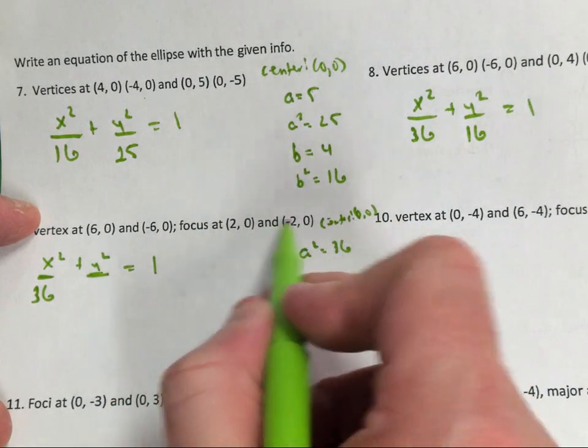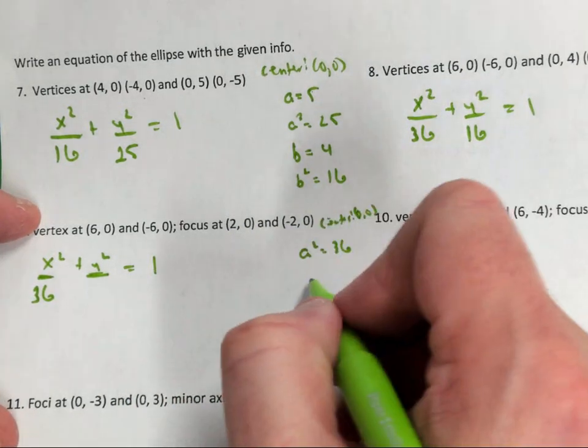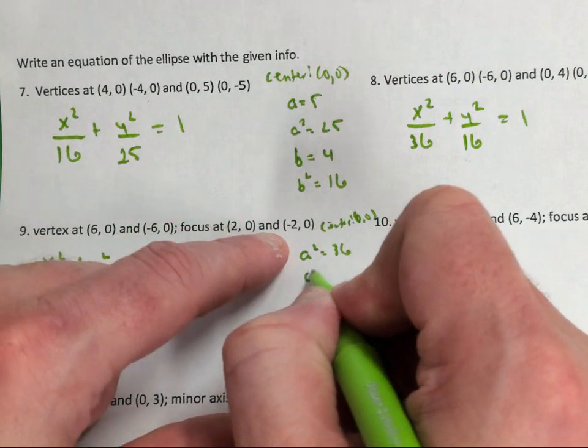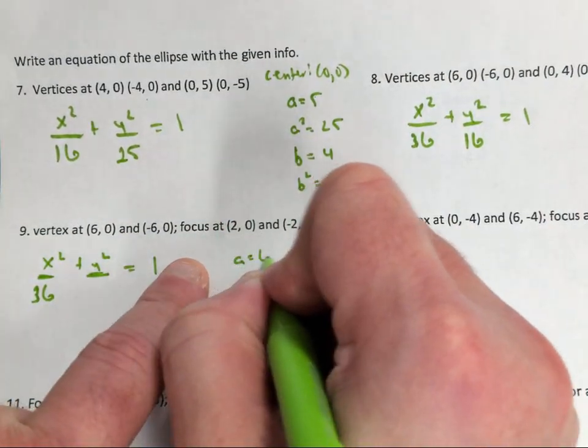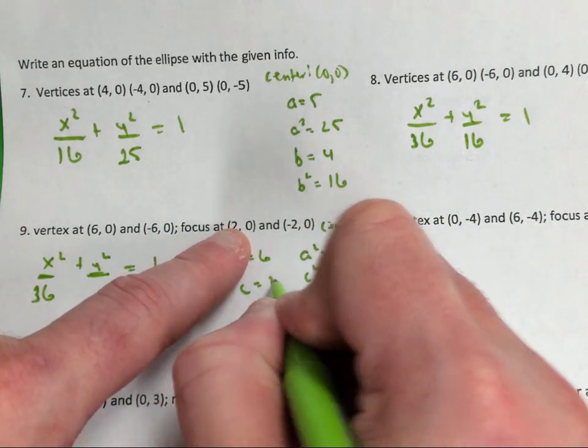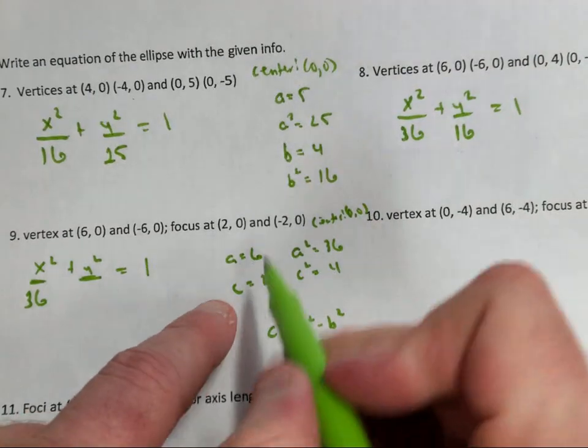Now, I do know my foci. My foci is 2. So C is equal to 2. So C squared is equal to what? 4. A was equal to 6. C is equal to 2. That's the distance from the center to one of the foci, C. So C squared is 4.